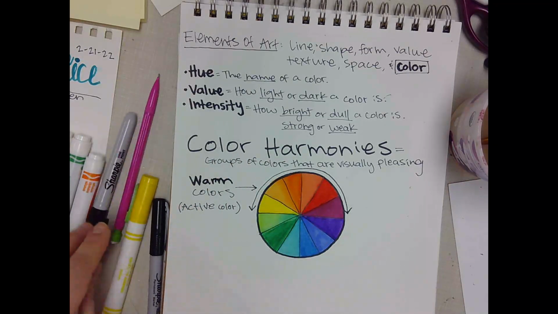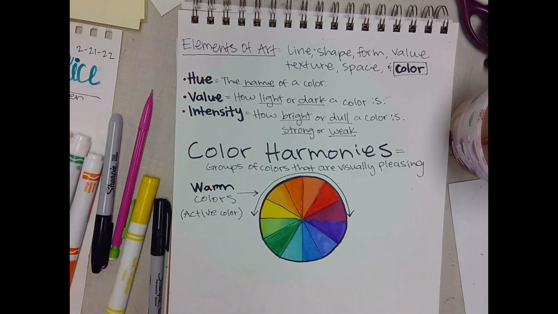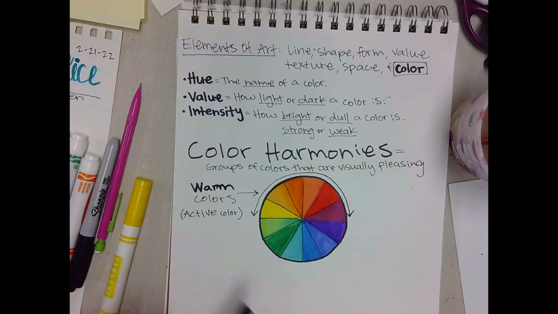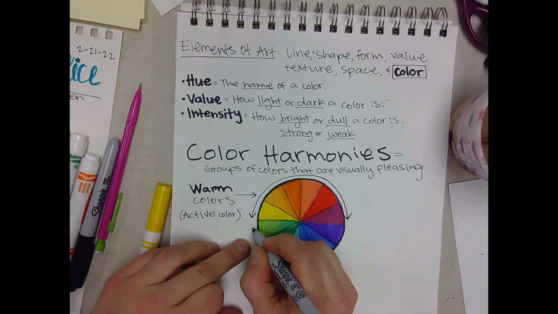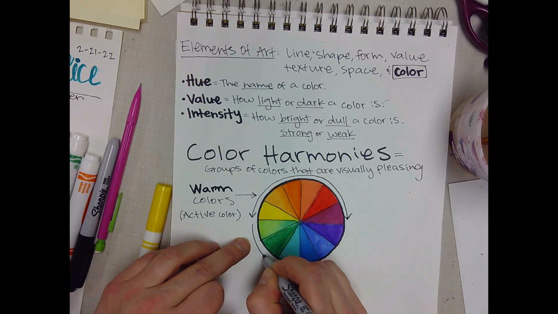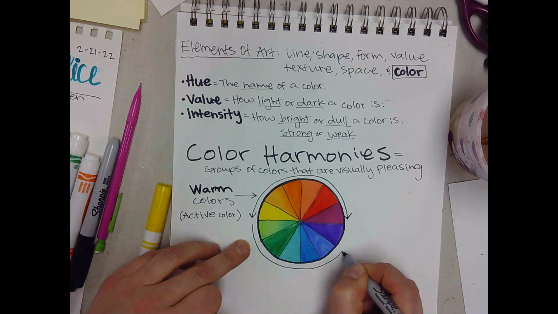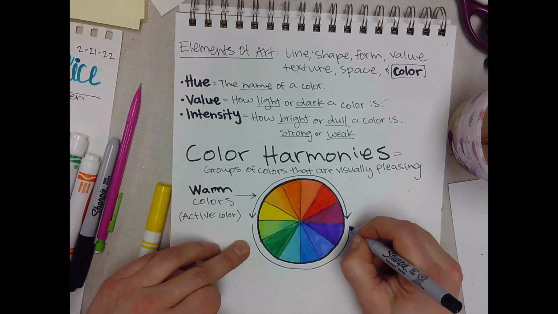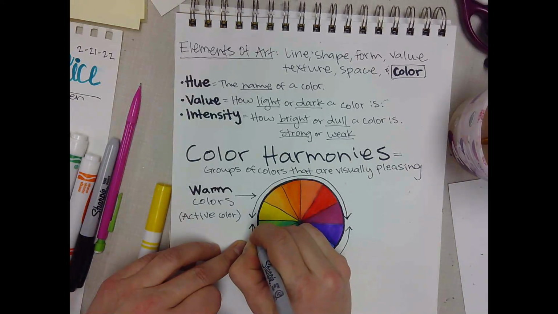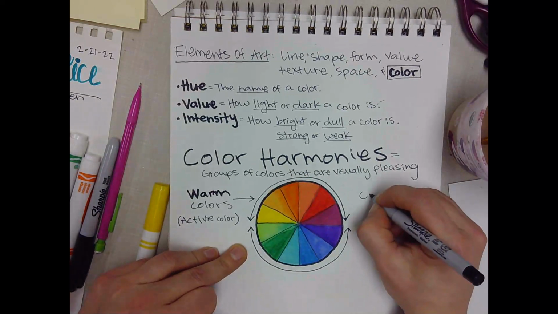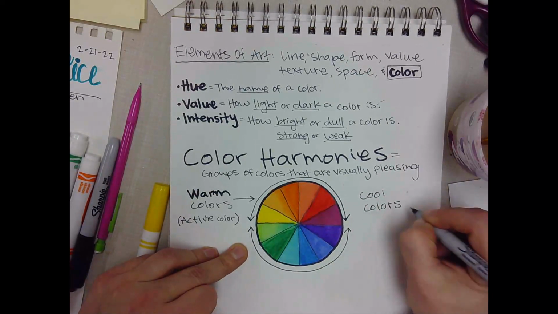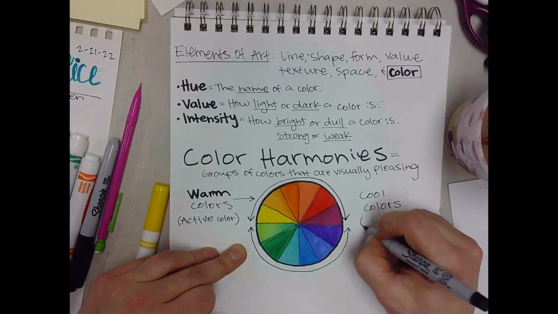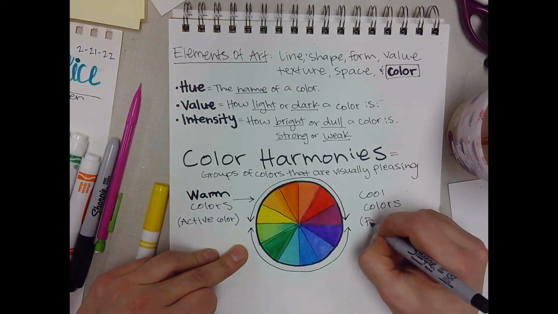My colors, or my words kind of ran together. My letters kind of ran together there. Okay, and then from our yellow-green all the way over to violet, those are going to be our cool colors. Cool colors are also known as passive.